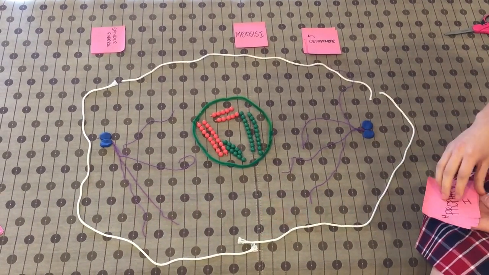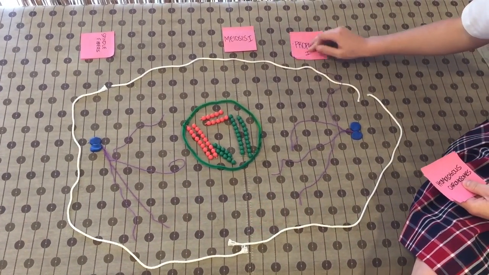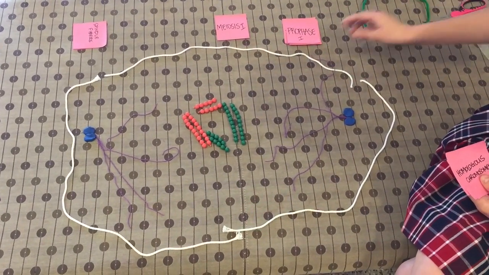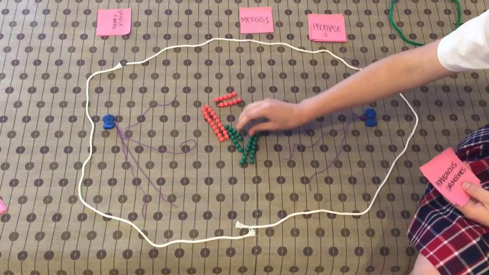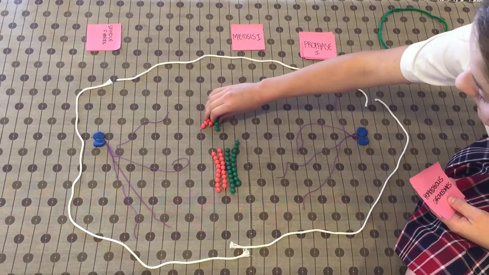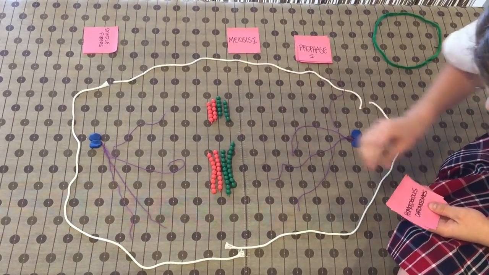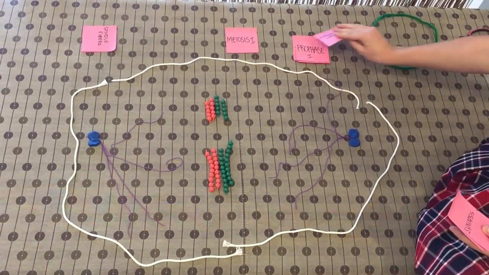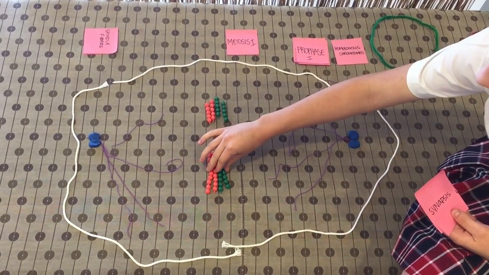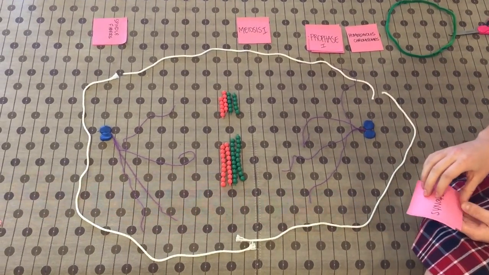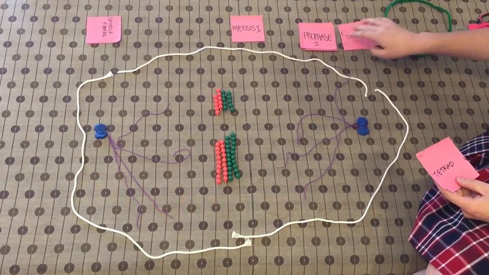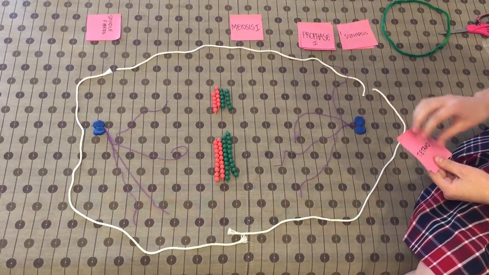In prophase 1, the nuclear envelope fragments and the homologous chromosomes line up like this. They go through synapsis, which is basically when the two homologous chromosomes come together like this, and at this point they also go through crossing over. The synapsis forms a tetrad.